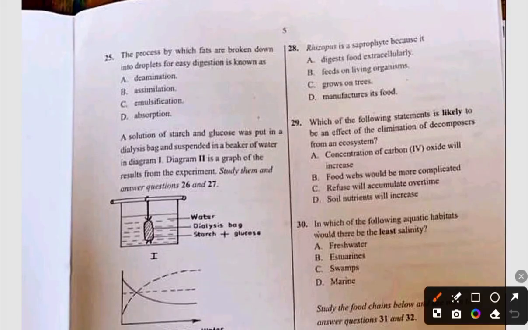28. Rhizopus is a saprophyte because it A. Digests food extracellularly. B. Feeds on living organisms. C. Grows on trees. D. Manufactures its own food. The answer to question 28 is A. Digests food extracellularly.